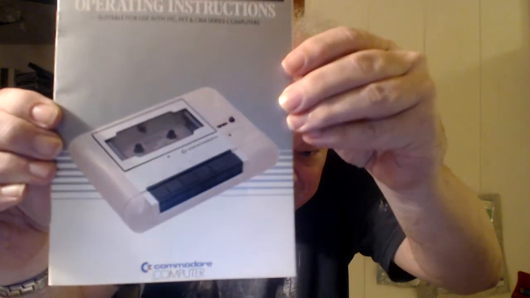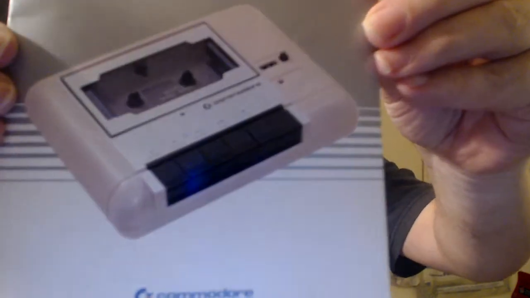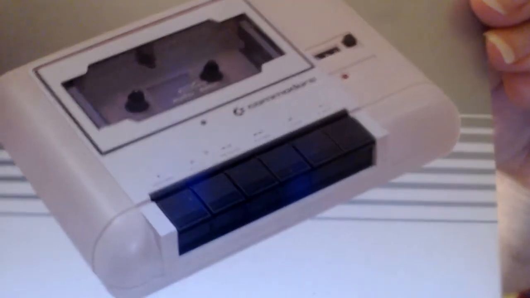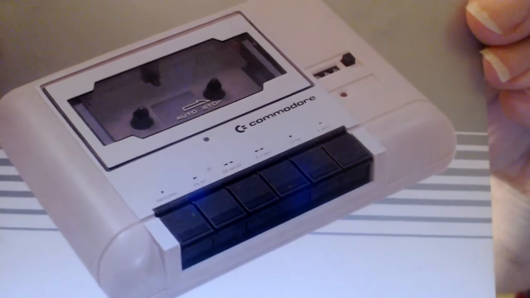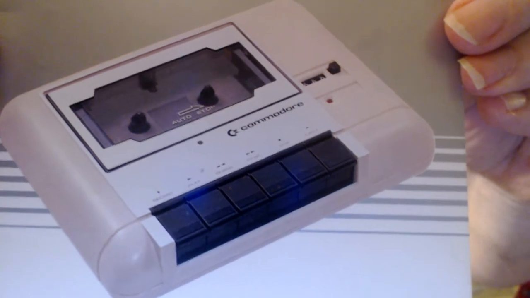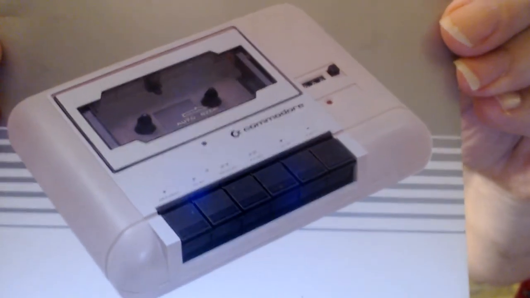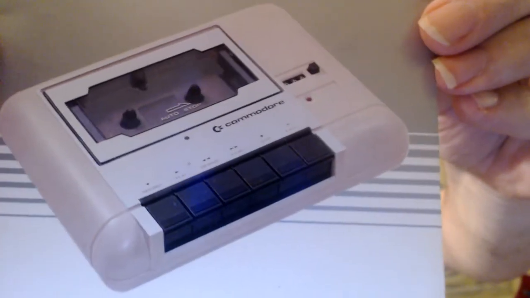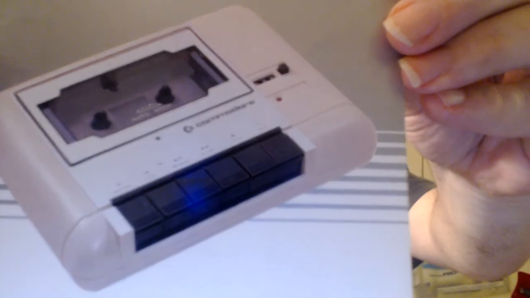This is the cassette drive for the Commodore 64. One of the later versions of it, C2N, sometimes referred to as the data set. This is one of the later versions I know because the earlier versions were either black, had a black cassette casing there, and only 5 keys, whereas this one has 6.